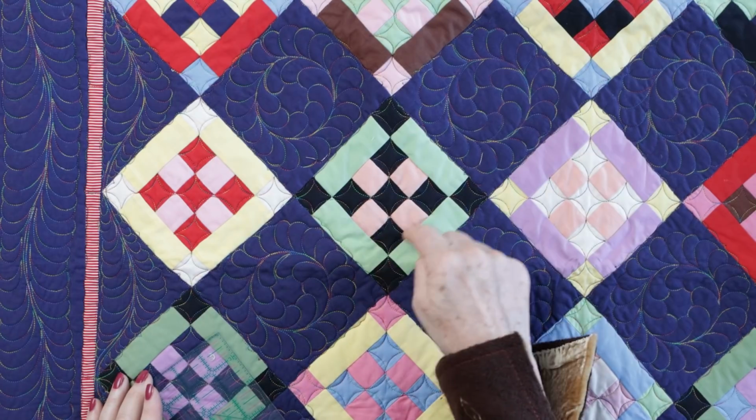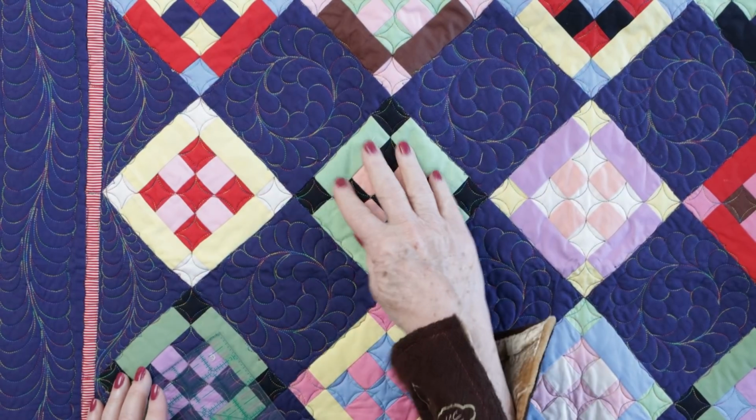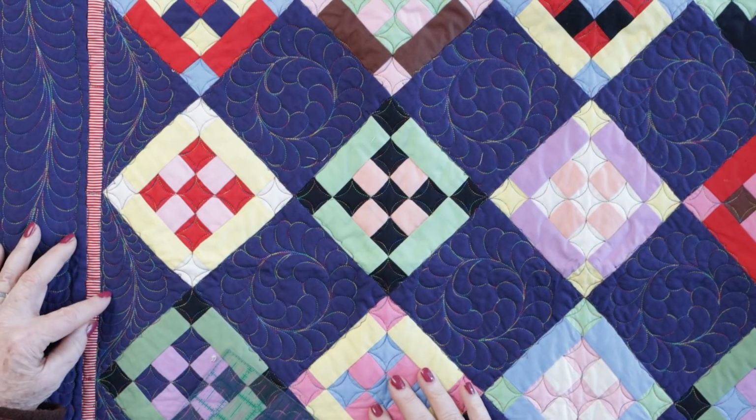It simply starts its life out as a 9-patch, then a rectangle, corner squares, blocks, done. Whatever size your plain square is, that is also how you do your math for your side setting triangle.